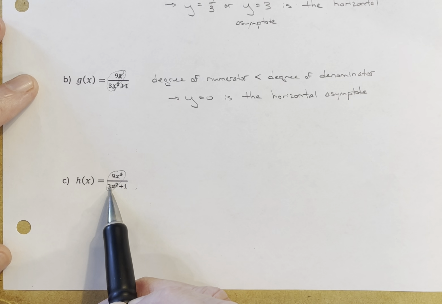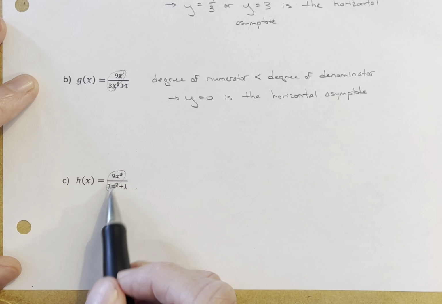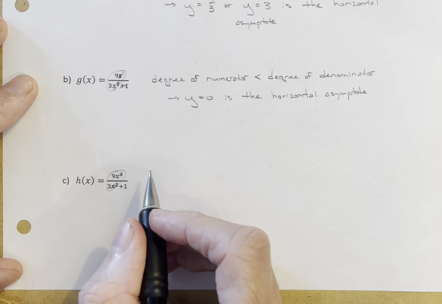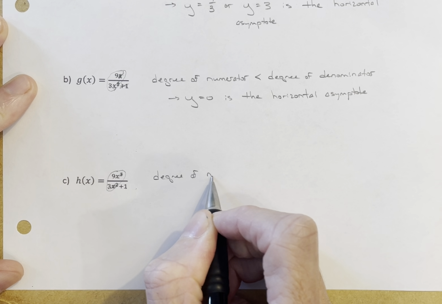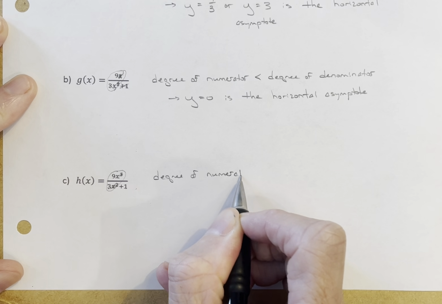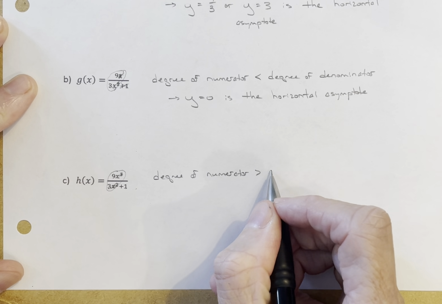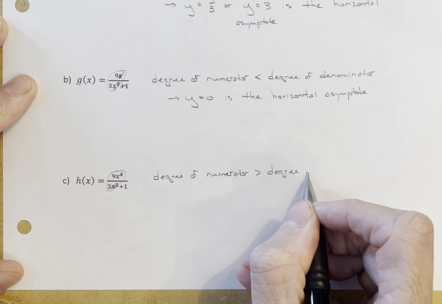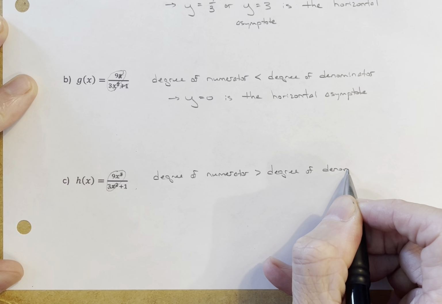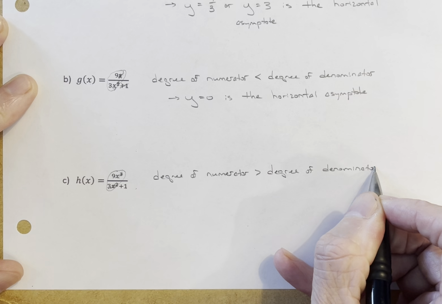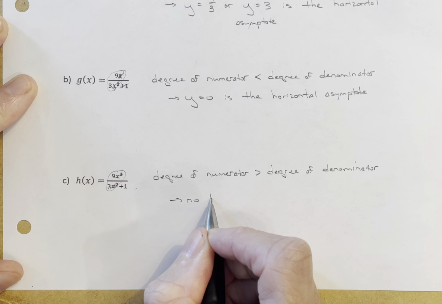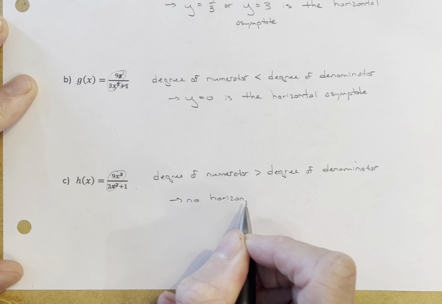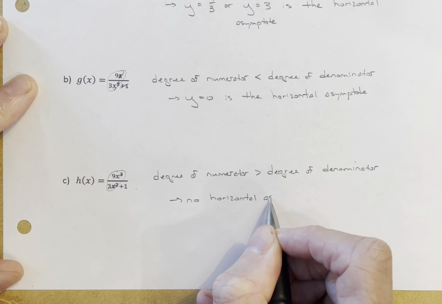So here's an example where we're not going to have a horizontal asymptote, because we're not going to have a y equals infinity horizontal asymptote. So the degree of the numerator, in this case 3, is greater than the degree of the denominator. And in that case we have no horizontal asymptote.